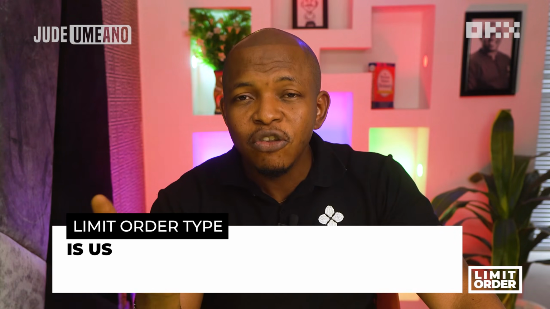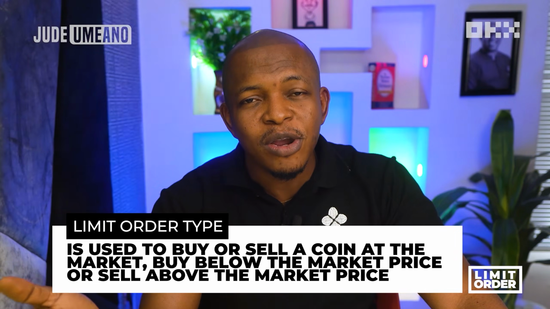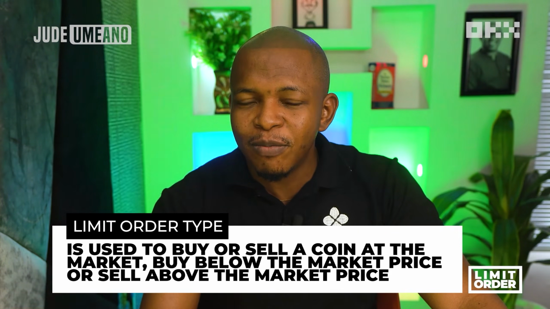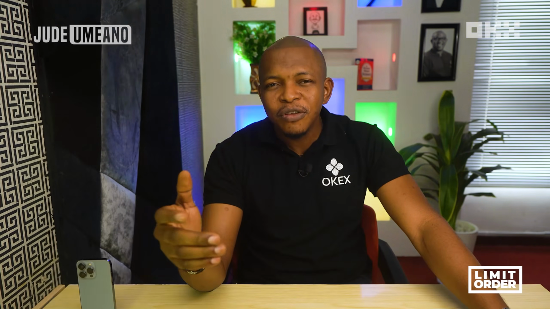Limit order type is used to buy or sell a coin at the market price, buy below the market price, or sell above the market price. In other words, it is used to buy and sell at the price that you choose.